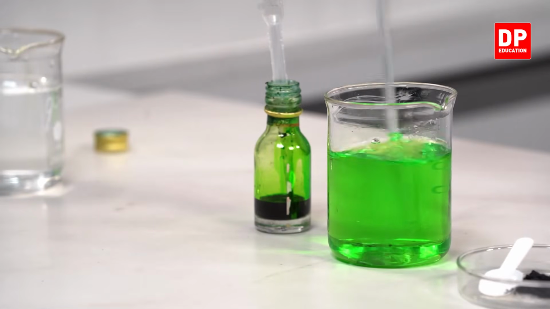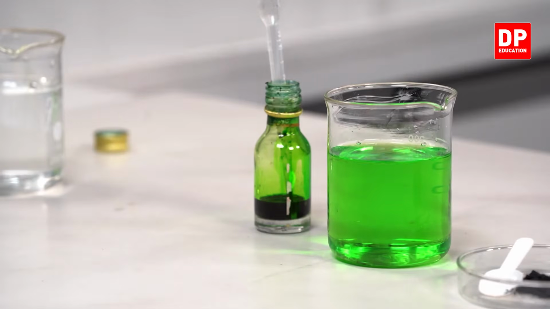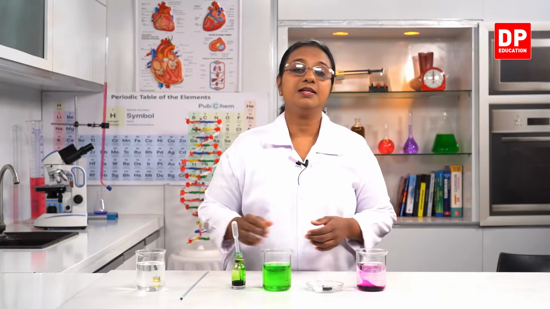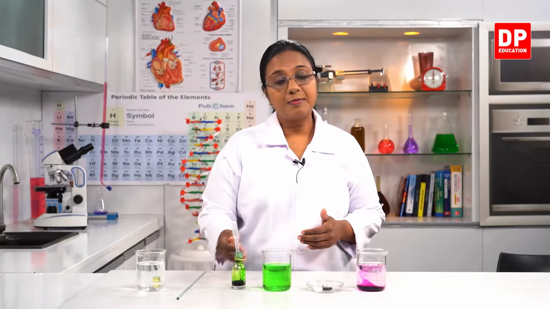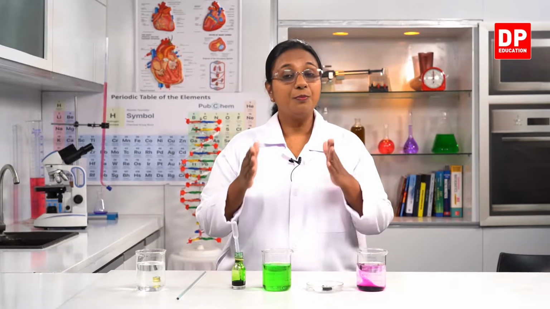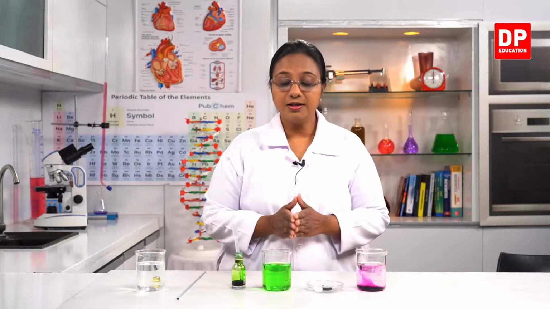So again from this also we can observe that liquids are discontinuous in nature. The green color particles of the food coloring spread between the particles of water. So because they are particles only, the mixing is possible. So initially the color went down, now the color is spread throughout the solution.